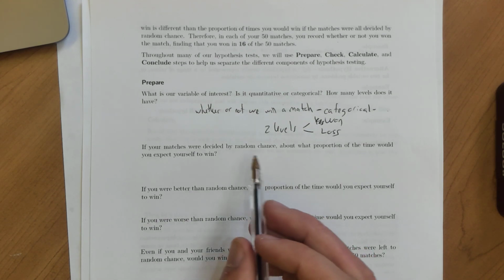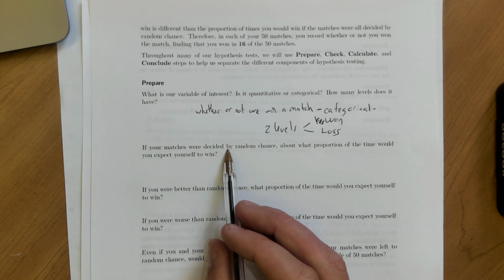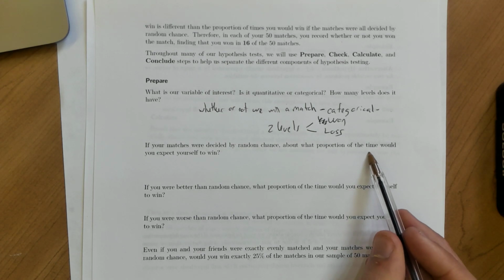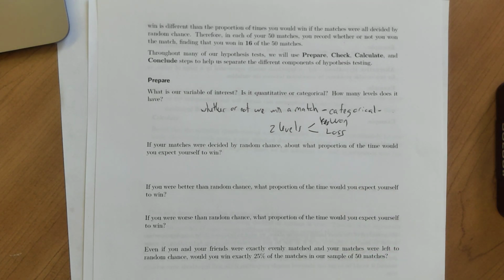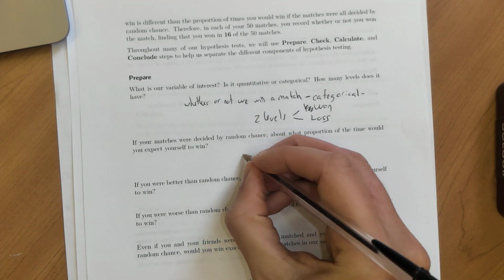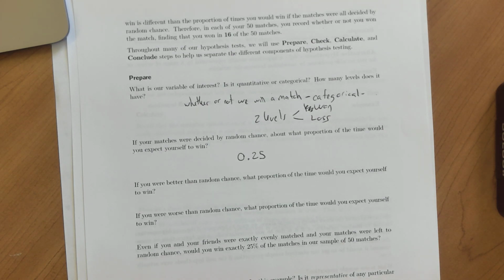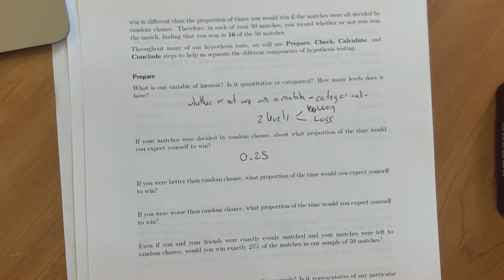Something you can think about then is that if these matches were actually decided by random chance, and there's 4 people playing, what proportion of the time would we expect ourselves to win? And the answer to that would be a quarter of the time, or 0.25. So if there's 4 different people playing and the matches are actually decided by random chance, we'd win about a quarter of them.